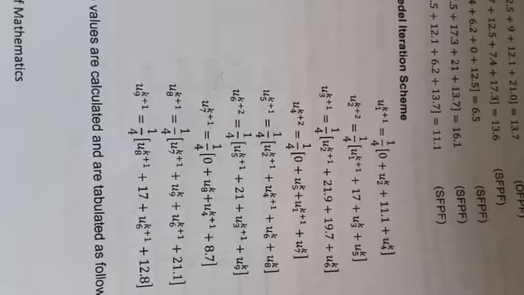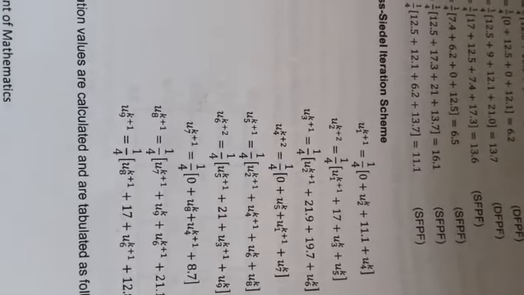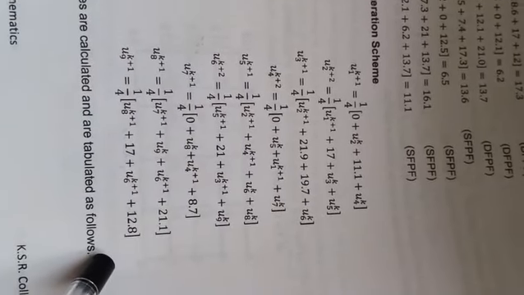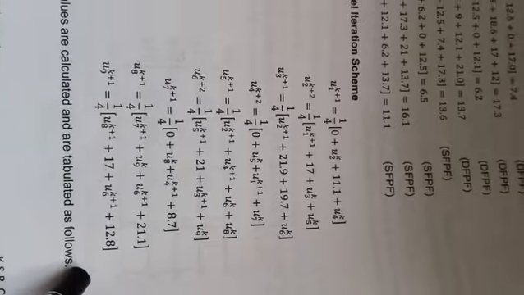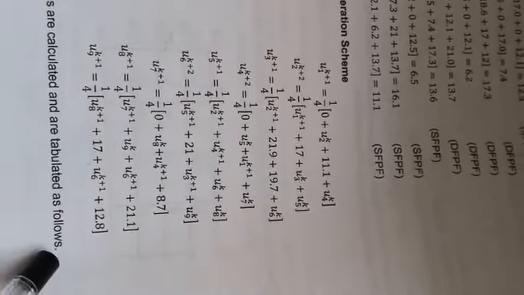So for this we use the Gauss-Seidel iteration scheme. What is meant by the Gauss-Seidel method? Just substitute the initial values. If we get new values, then omit the old values. If we get the new values, omit all the old values and use the new values.